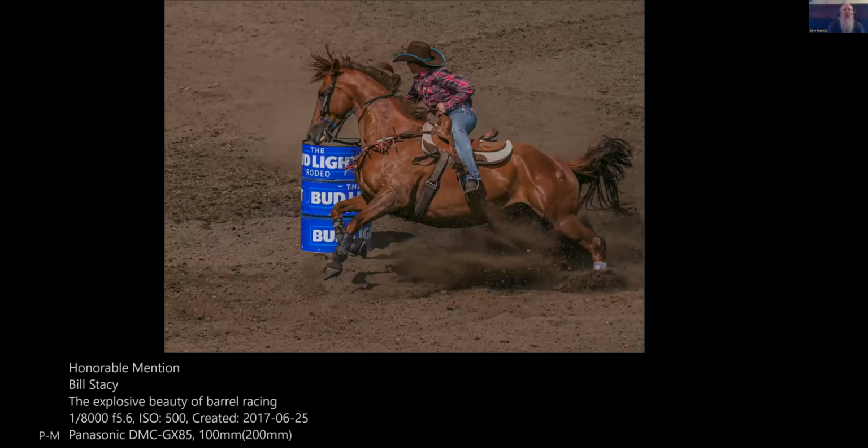Pictorial Masters, 6 images, honorable mention. Bill. Thank you. They circle these barrels at high speed, and at one point the horse comes almost to a stop, and then with an amazing burst of energy takes off again around it. That's what the dust is from, circling around. So I was just trying to capture that.